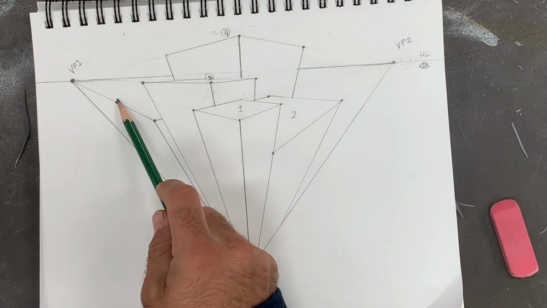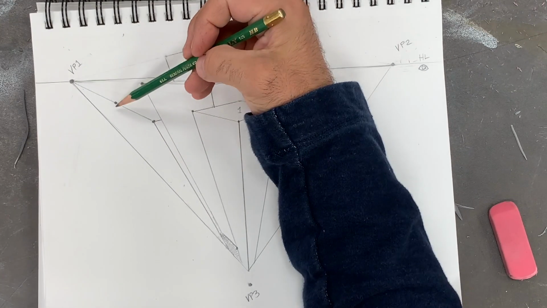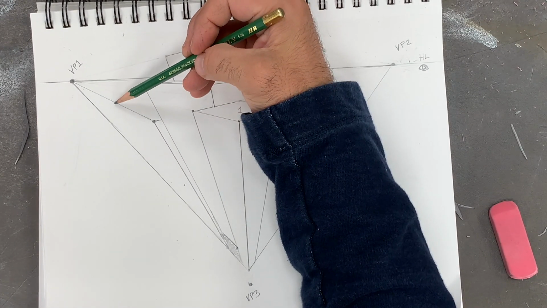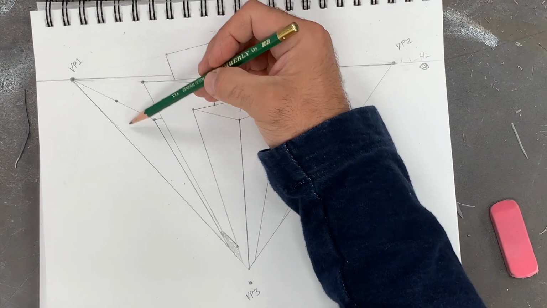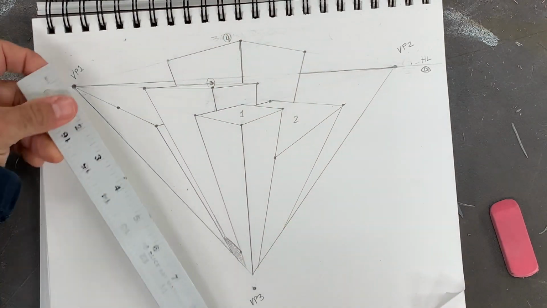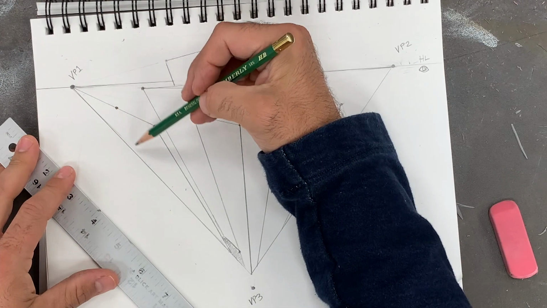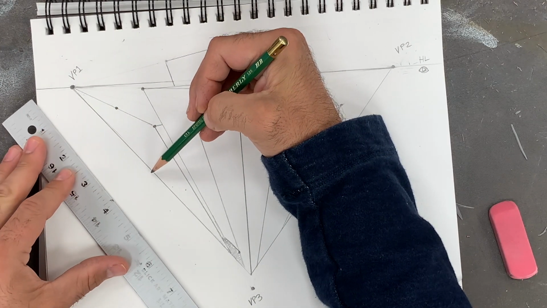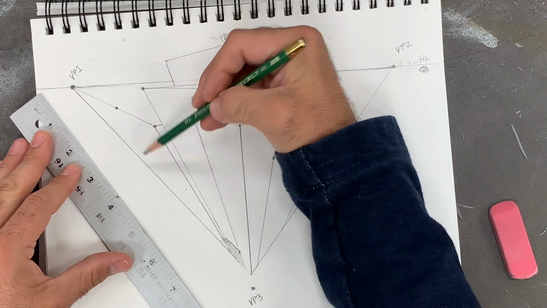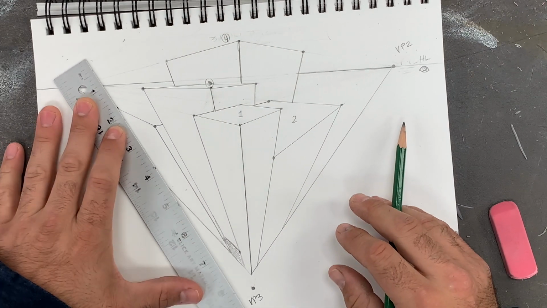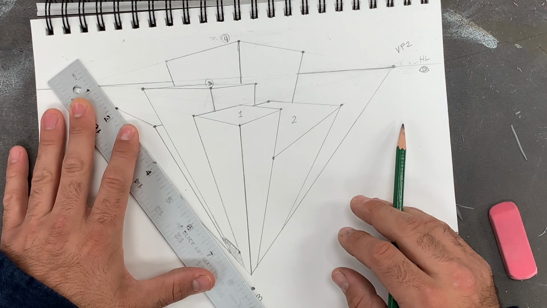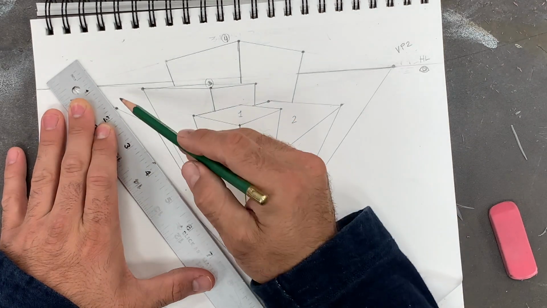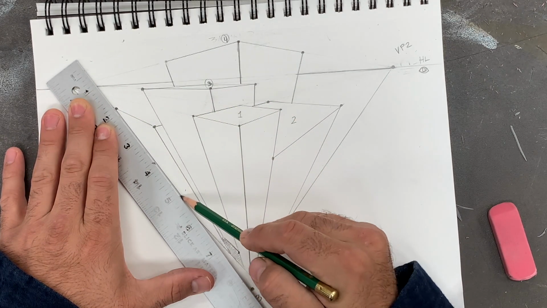And now let's define the top. Or rather, let's define the side here by creating another converging line to vanishing point 3. But again, I'm gonna stop right at the sidewalk because I don't wanna create extra lines, right? So boom. So from that point to vanishing point 3. But stopping at the sidewalk.